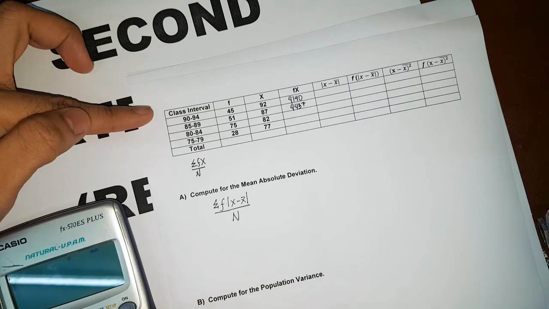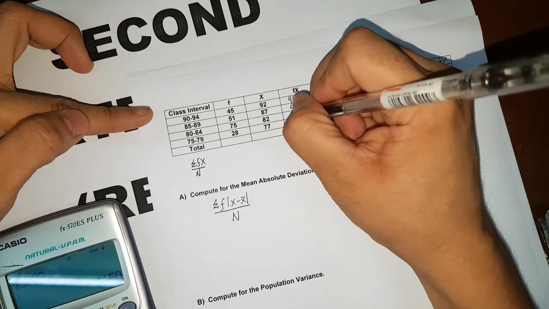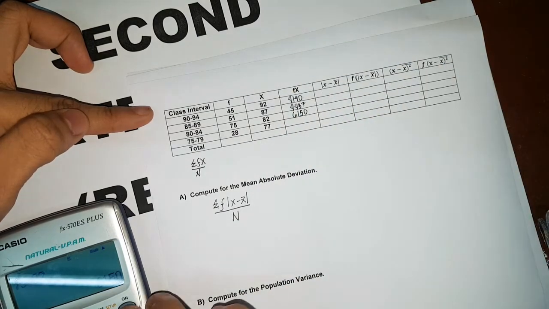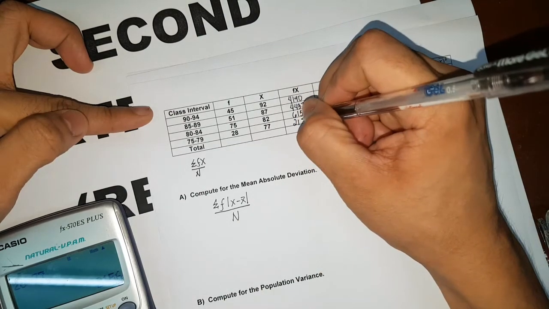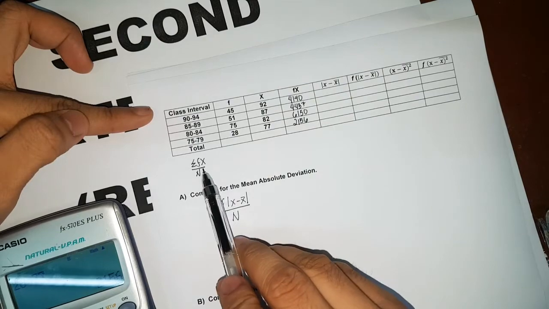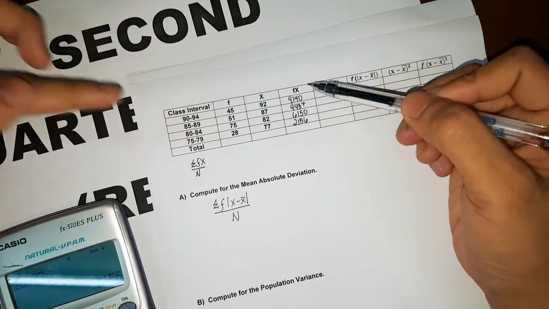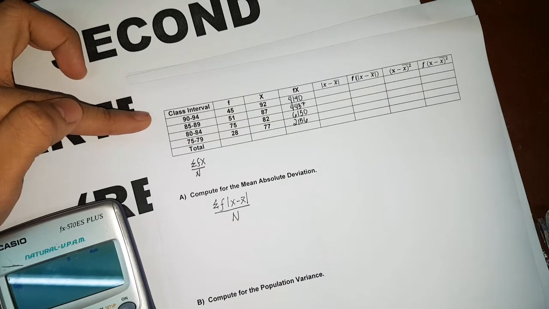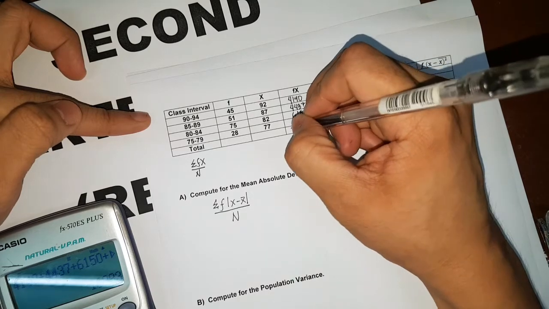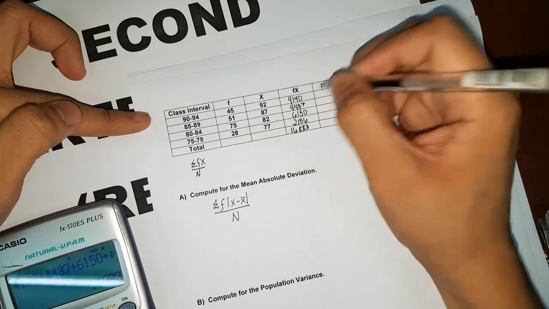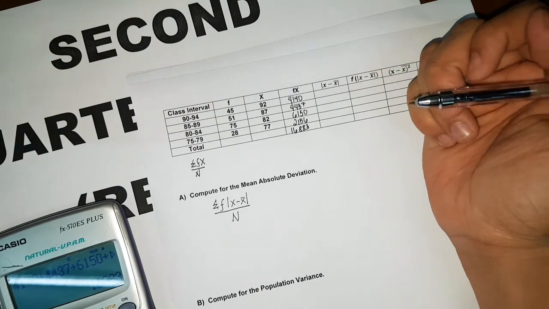4437. Be careful in computing using your calculator. 75 times 82 is 6150. Then 28 times 77 is 2156. Since this is the summation of fx, we have to get the sum of these, so just add. 140 plus 447 plus 6150 plus 2156 is equal to 16,883. Again, be careful in adding.